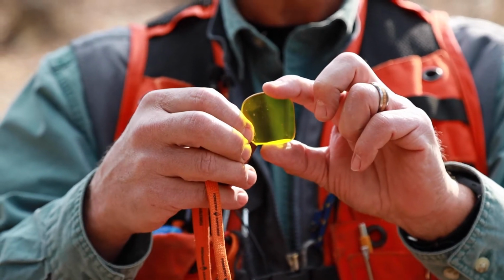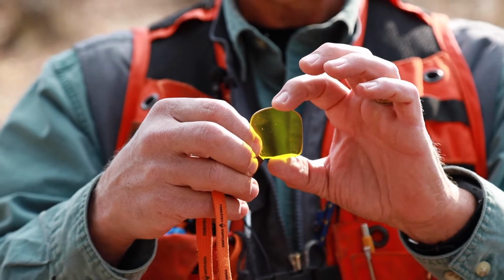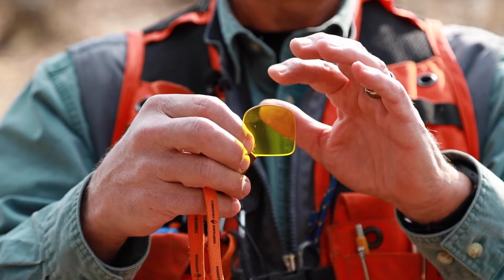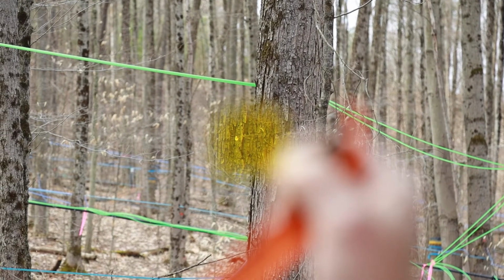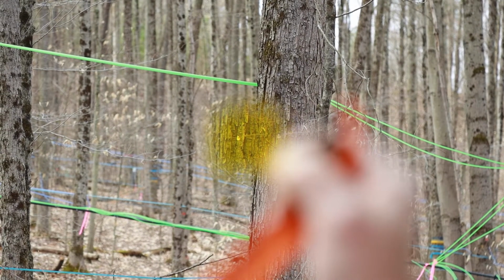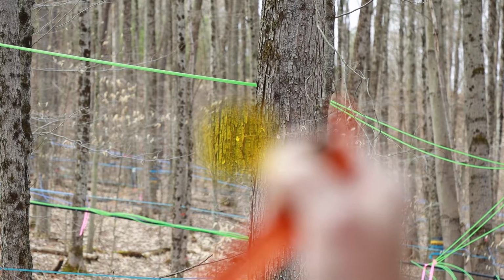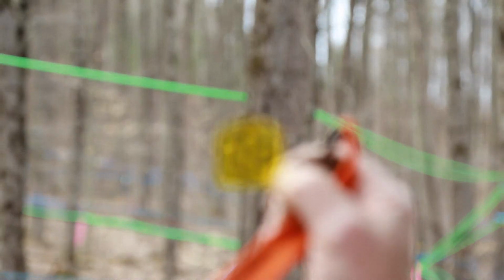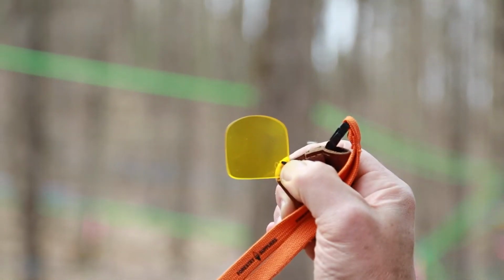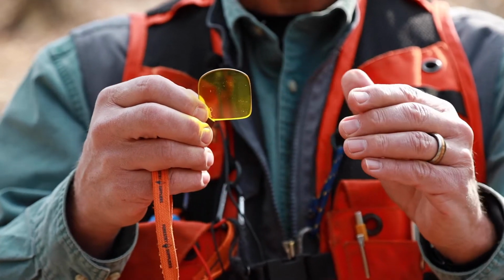So when you look at a tree, if the top half, the portion above the prism, touches the portion that you're looking at through the prism, if those two pieces touch, then that tree is counted as an in tree and it represents 10 square feet of basal area. So the process is similar to using an angle gauge.